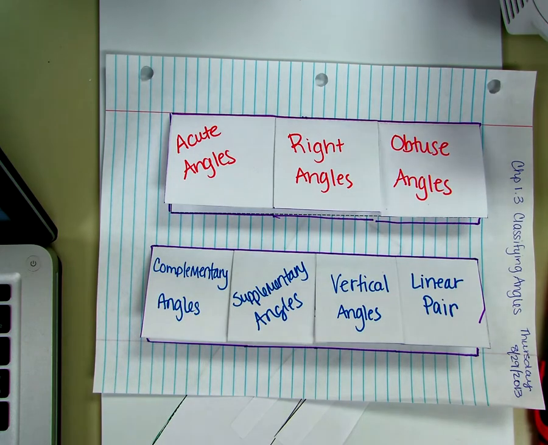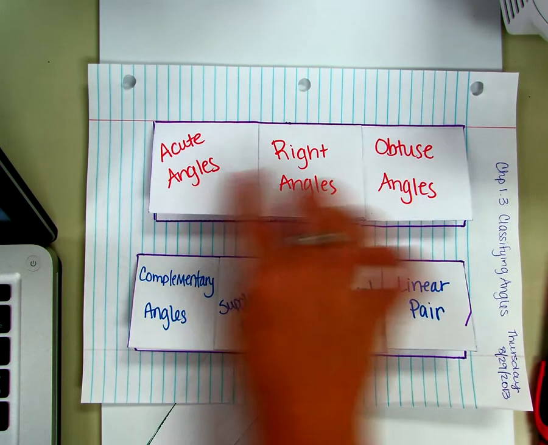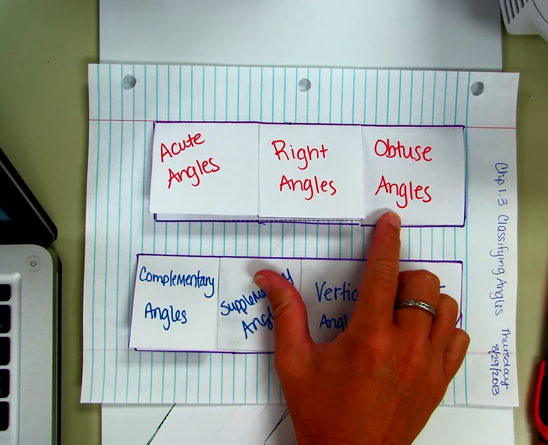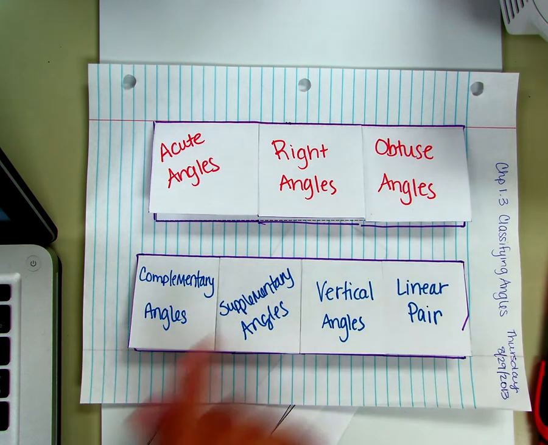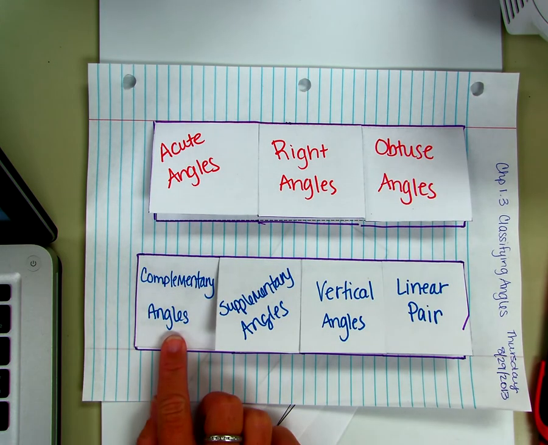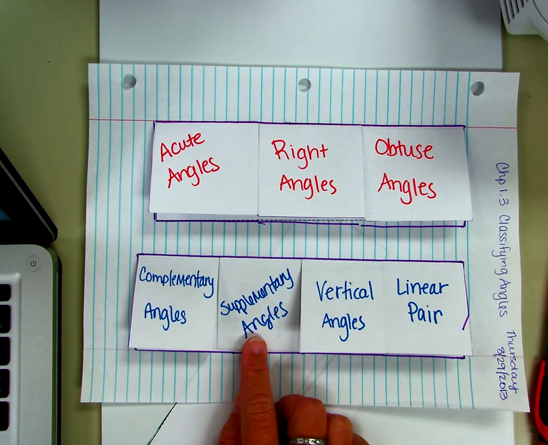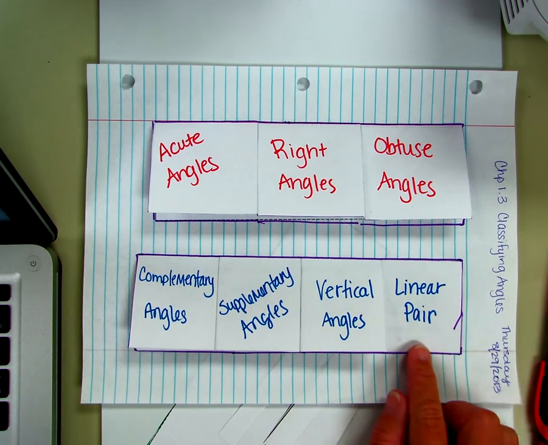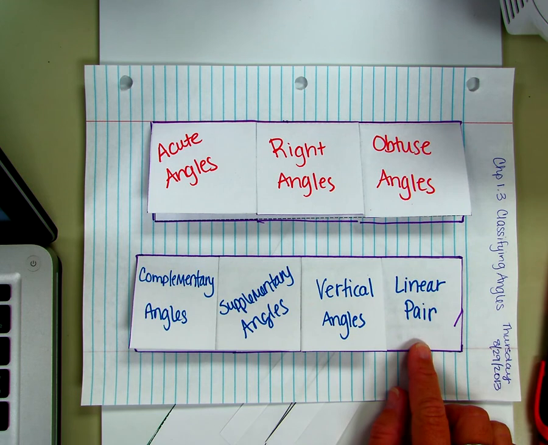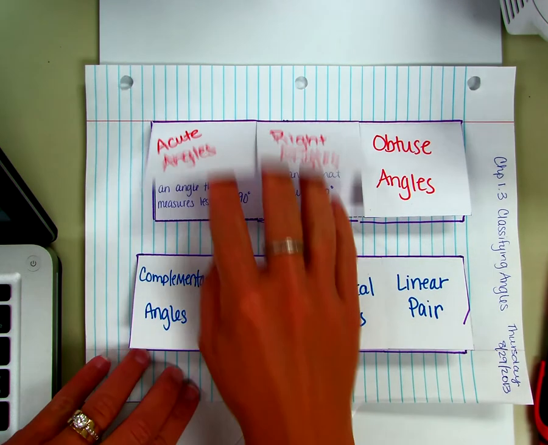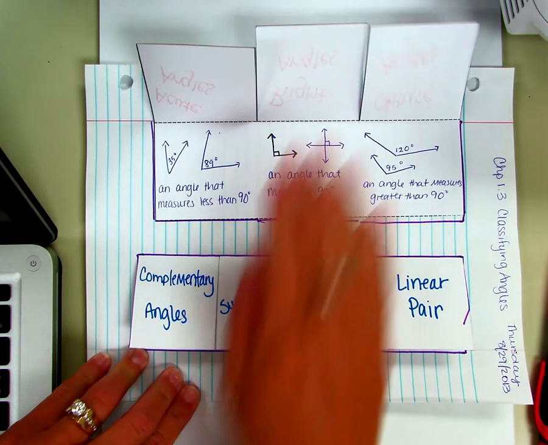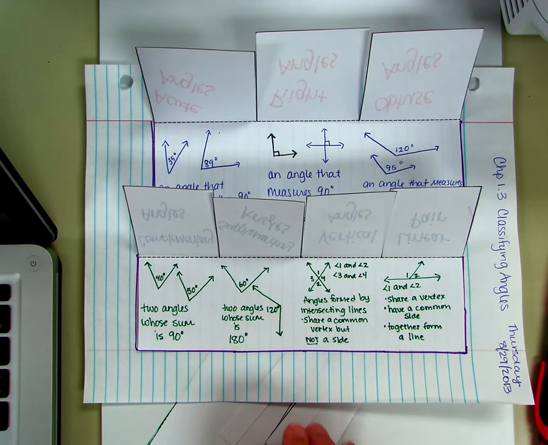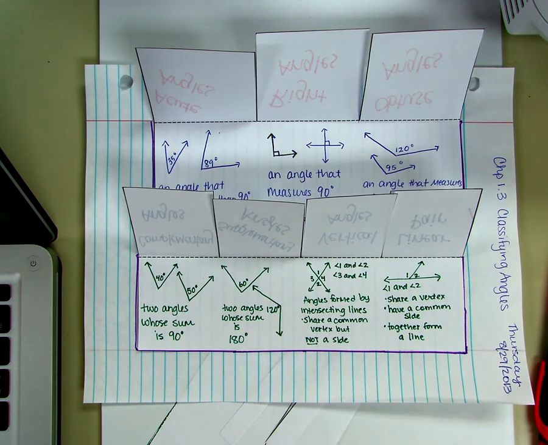So this is classifying angles. On the 3-flap, you'll write acute angles, right angles in the middle, obtuse angles on the right-hand side. Then you'll write complementary angles, supplementary angles, vertical angles, and a linear pair. The notes underneath will be given in a notes document and shared with you on your Google Drive for you to copy down as well.